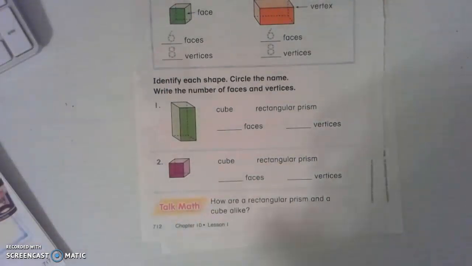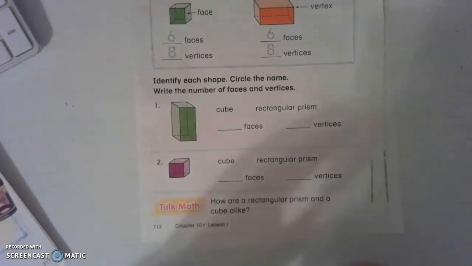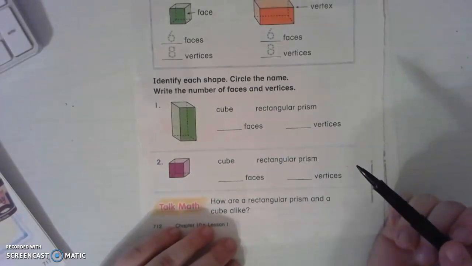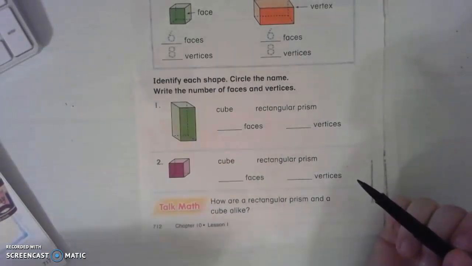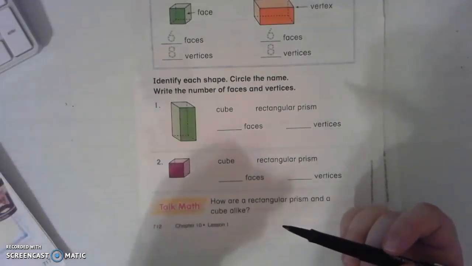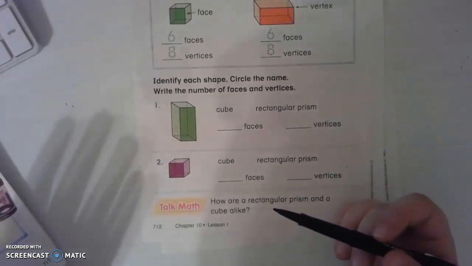So this could be a little bit tricky, but I think that we are good to go because we are bomb at shapes. Okay, so I have my shape right here, and I'm looking at it, and I just can't decide because I know I have to decide if it's a rectangular prism or a cube. And a rectangular prism, I know, has a rectangle in it.